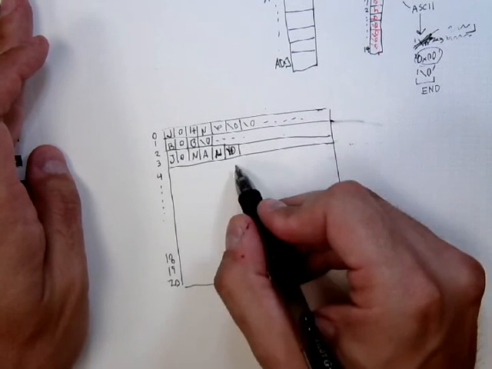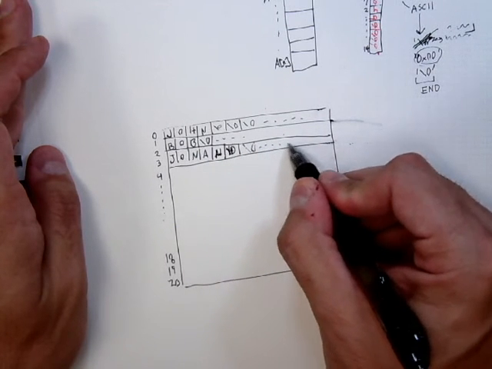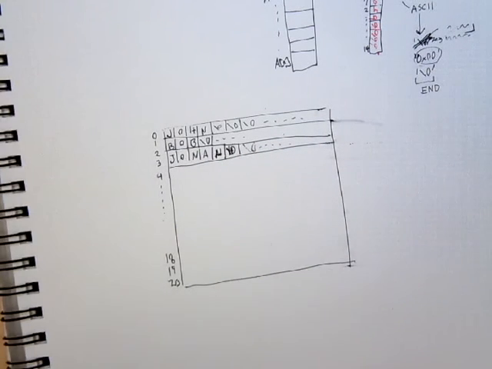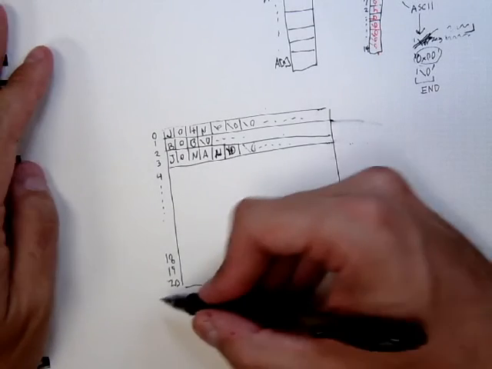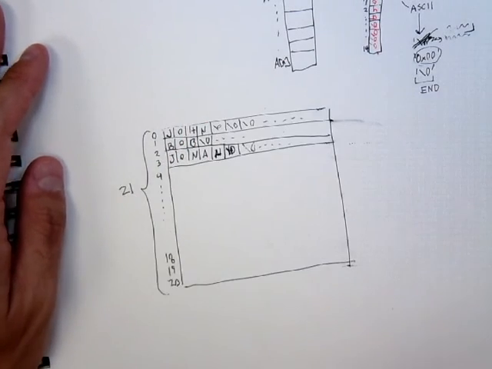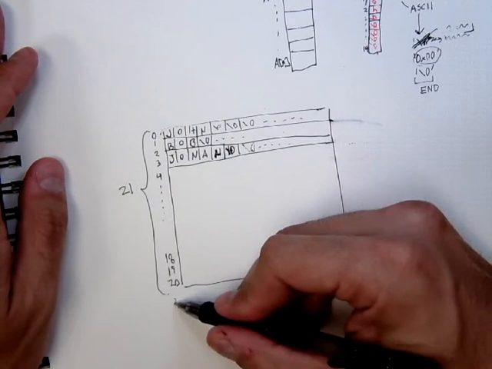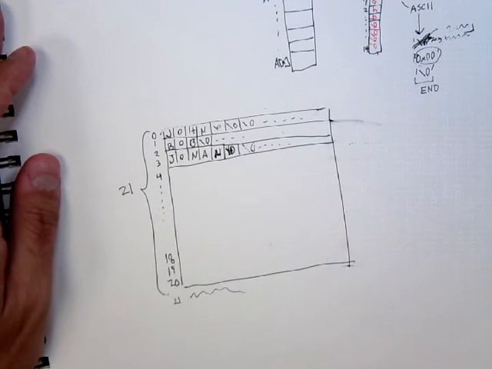It ends with a \0 to indicate the end of the string, and \0s all the way to the end. The thing about this array is that it actually has 21 elements, because the zeros are in there as well. So 21 would be in no man's land at the end.